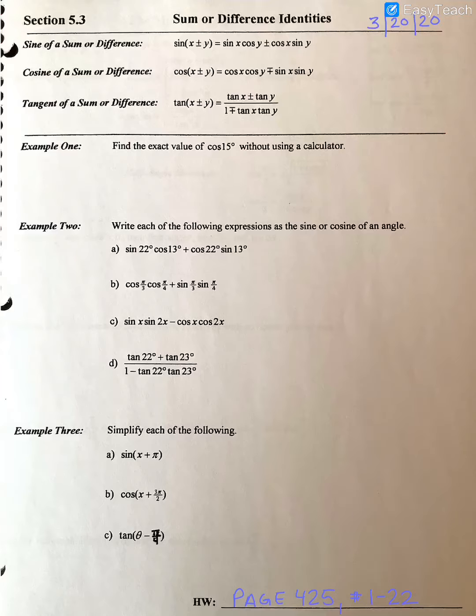And then we also have the tangent of a sum or difference. Notice tangent of x plus or minus y is equal to tangent of x plus or minus tangent of y, so keeping the sign the same, all over 1, and notice this time it's minus or plus, tangent x, tangent y.